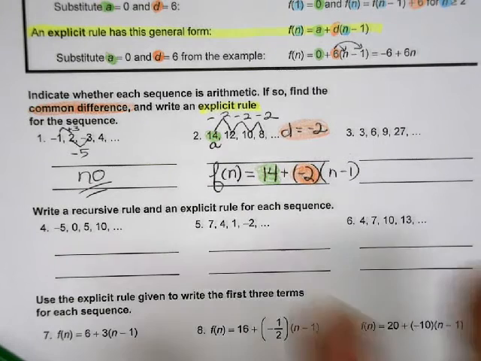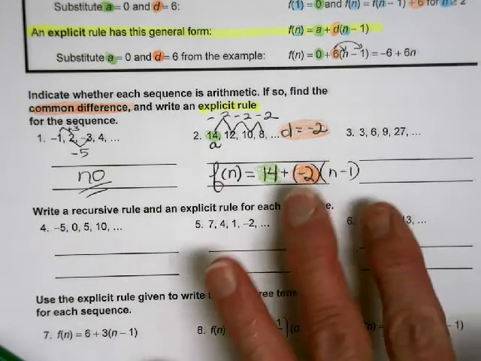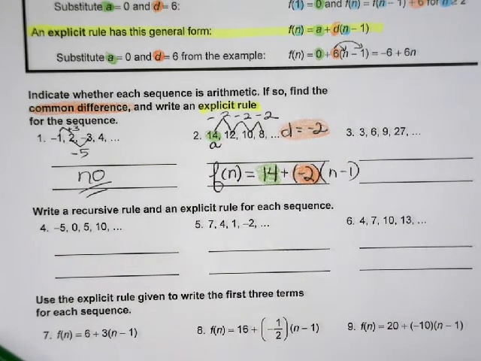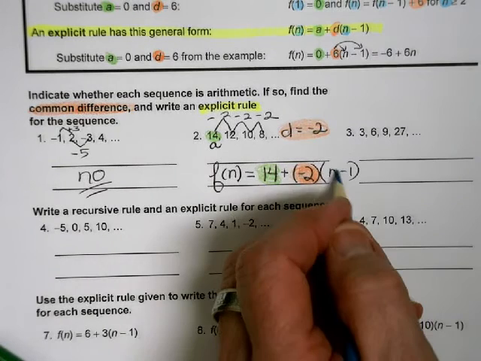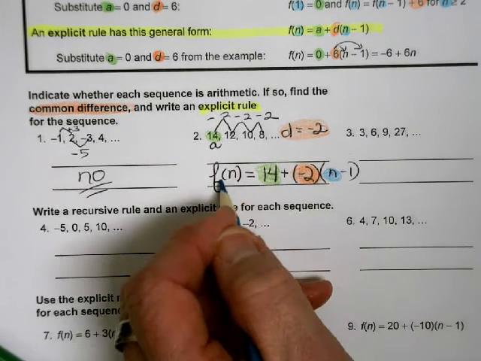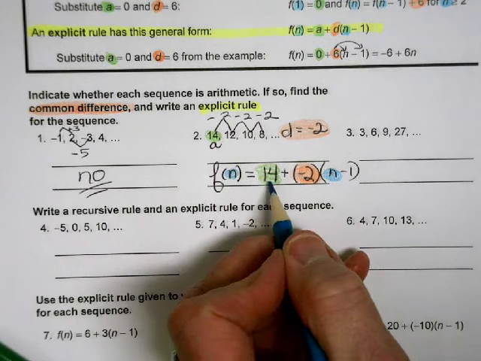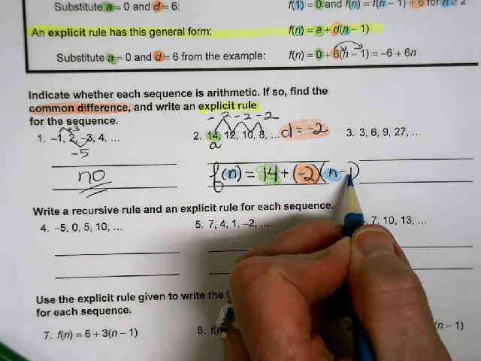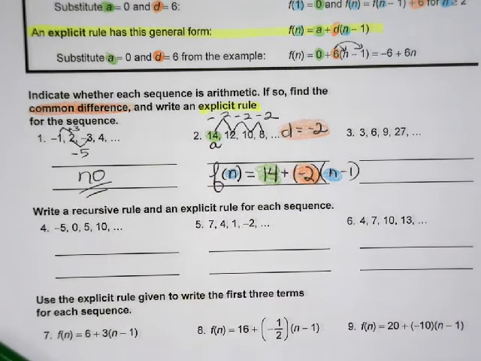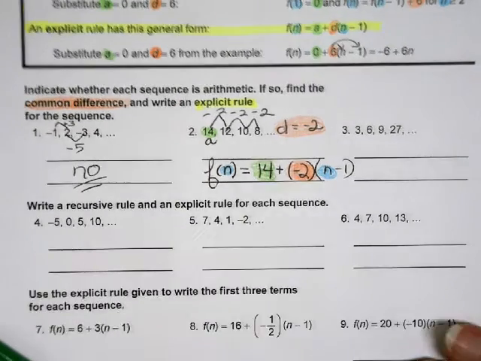That just stays. Okay. So if I wanted to find the 20th term of this list, I don't have to list out 20 times. I just put 20 where n is. So if I take 14 plus -2 times 19, bam, I've got the 20th term. That's what the n means, okay? Term number. First, second, third, fourth, fifth, sixth, thousandth.